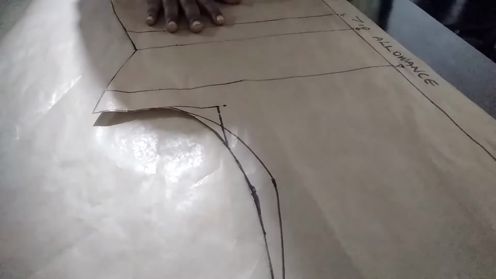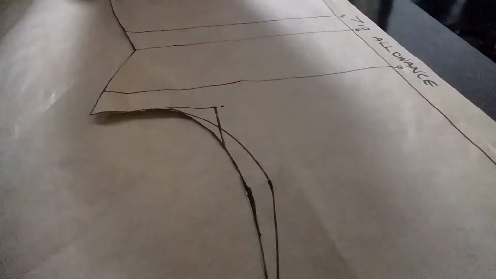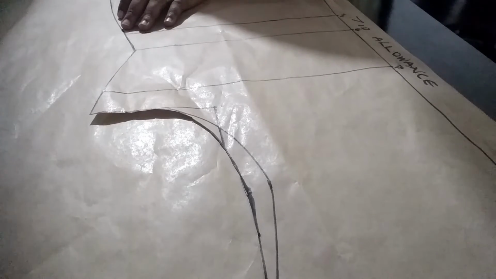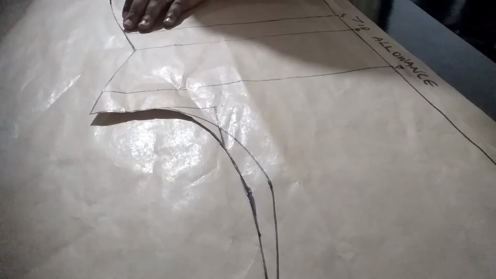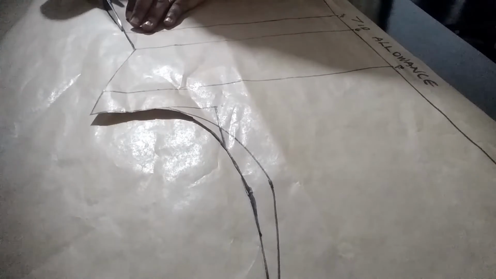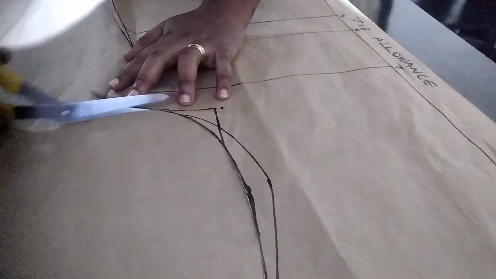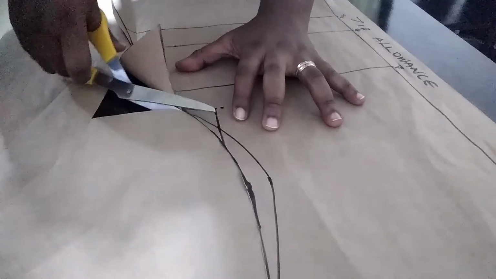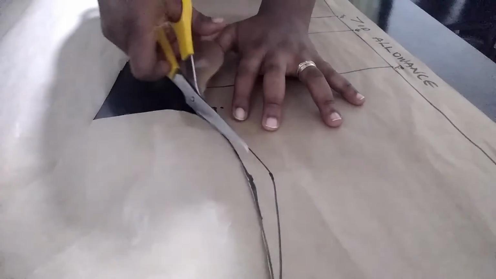Okay, so now I want to cut out the back shape. Both of them have the same size, so I'm cutting. The only difference is that this one is carrying zip allowance, and that's why I came to place it on another pattern paper, just like so. So make sure you cut accurately, hold your material very well.